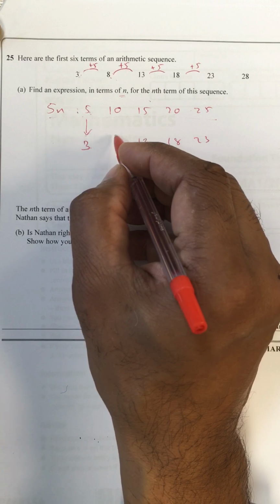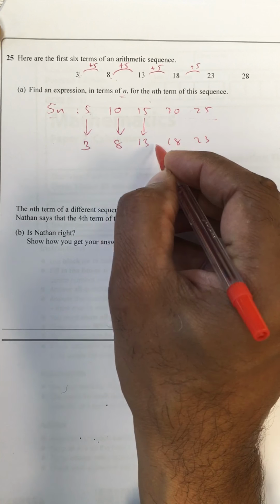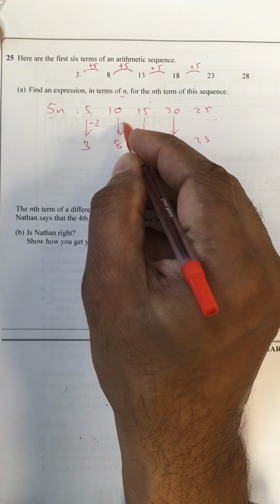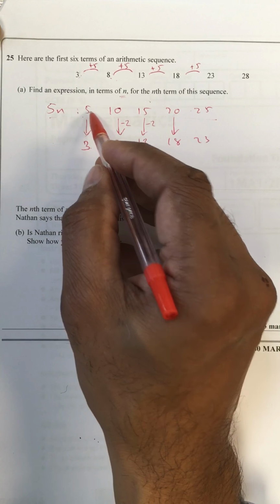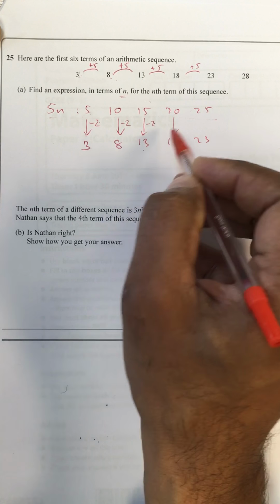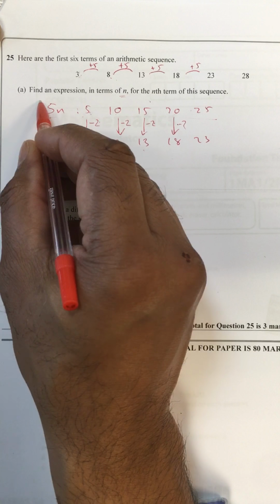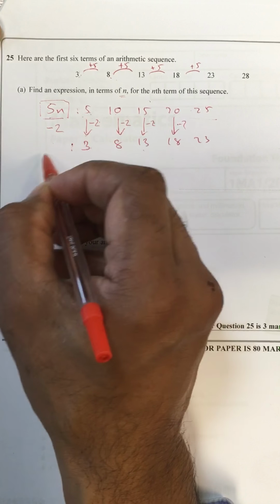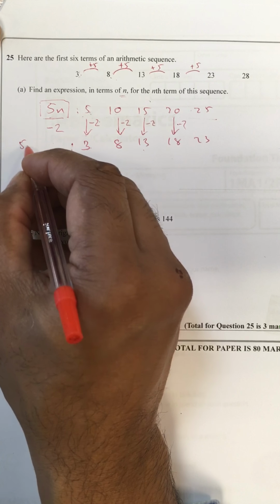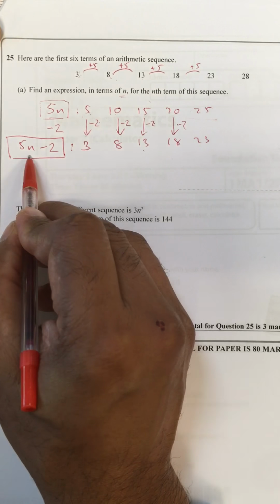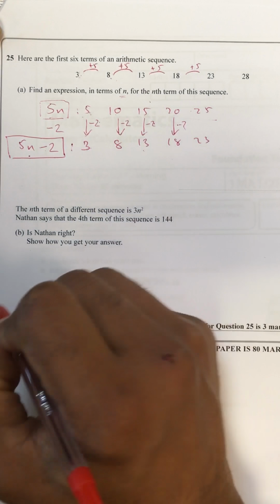So 5 has gone to 3, 10 has gone to 8, 15 has gone to 13, 20 has gone to 18. In each case, the 5 times table has been shifted backwards by 2. So 5 take away 2 is 3, 10 take away 2 is 8, 15 take away 2 is 13, 20 take away 2 is 18, etc. So the nth term for this sequence will be 5n minus 2. It's my 5 times table shifted backwards by 2.